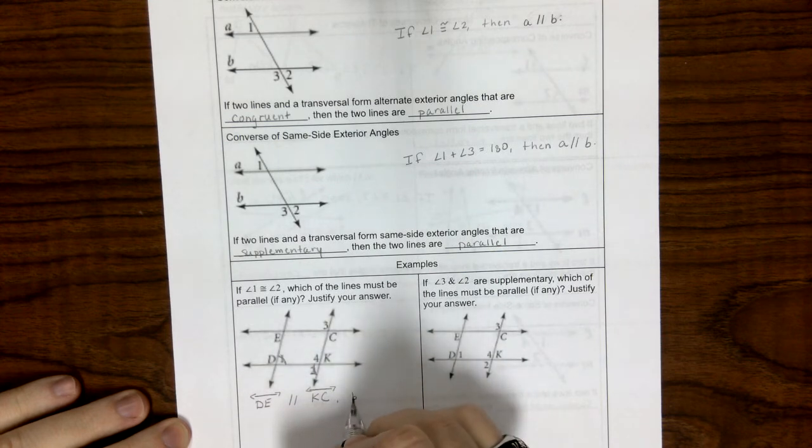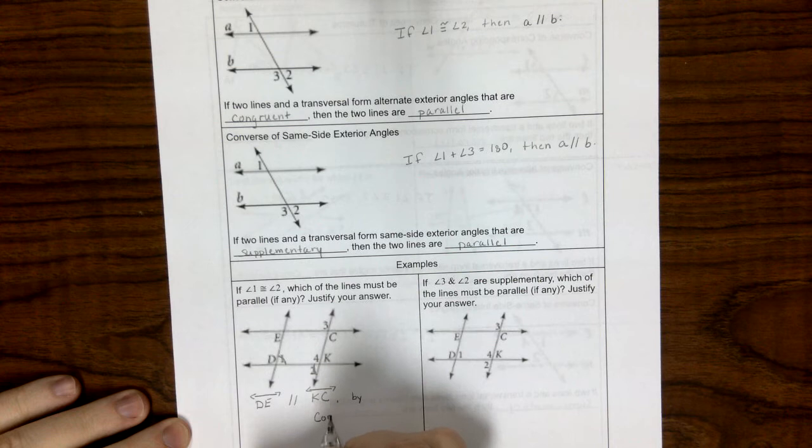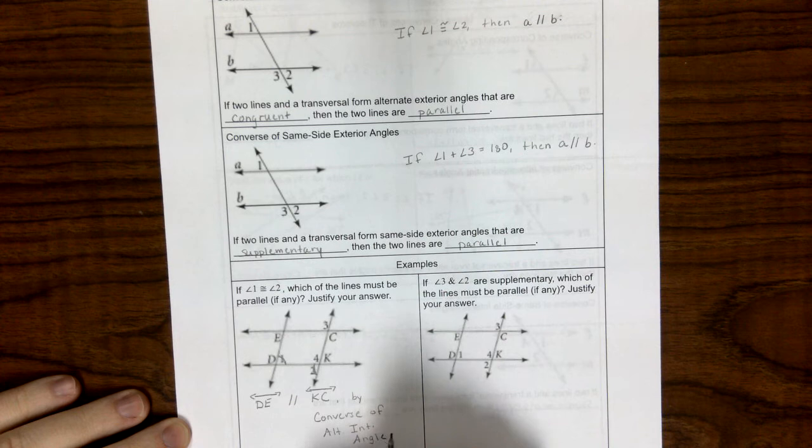And what's our reason? By the converse of the alternate interior angles theorem. And yes, you have to tell me that. So on a test, you'll have a problem like this, and you'll have to click or type in this answer, and then you have to put the justification. You have to justify your answer. Otherwise, you're just pulling stuff out of thin air and you can't back it up.